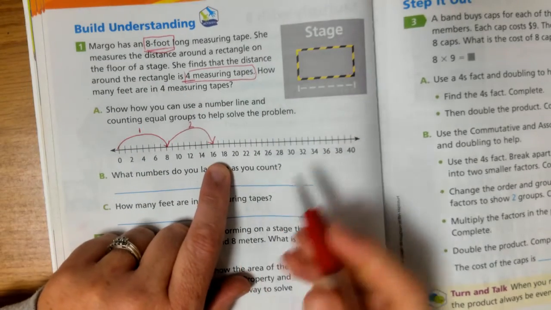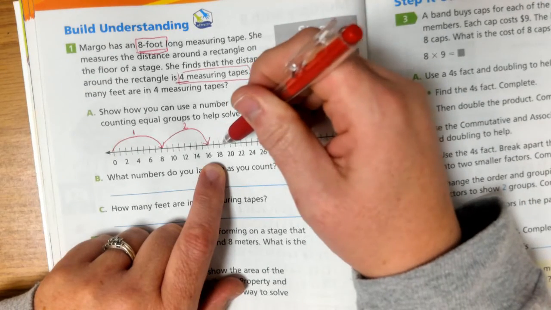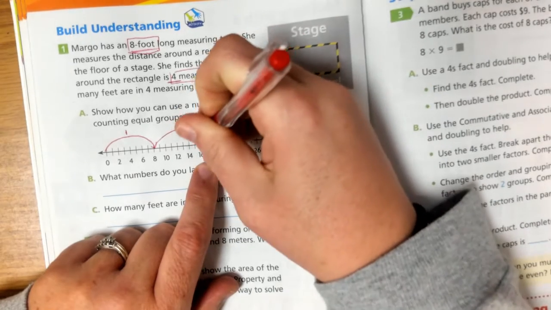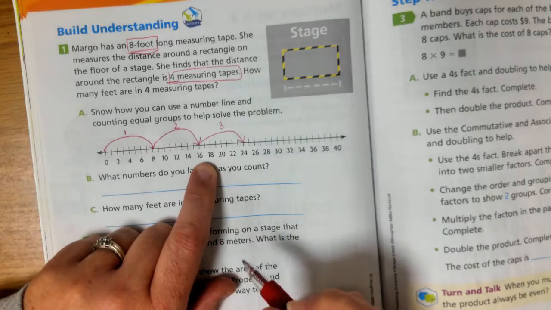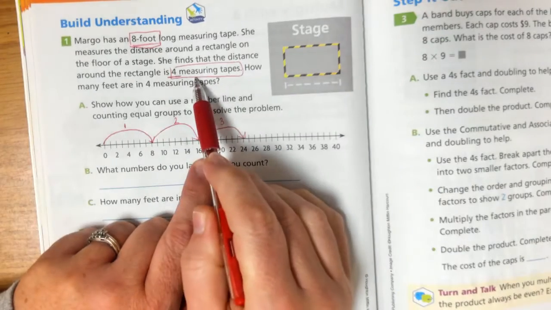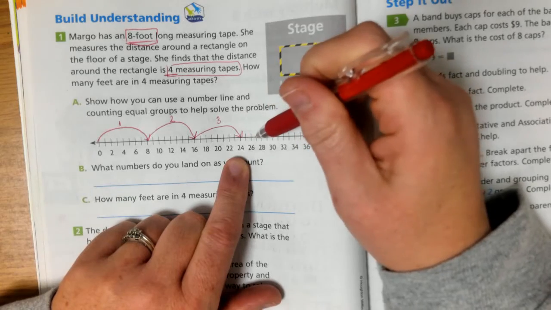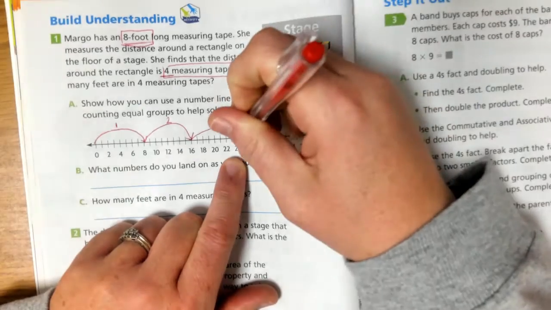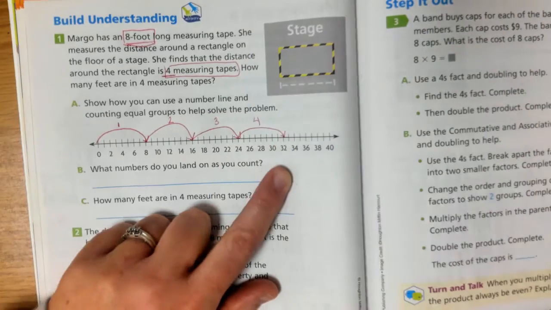Where's my third jump going to take me? 1, 2, 3, 4, 5, 6, 7, 8. My third jump is going to take me to 24. And I needed a total of 4 jumps, right? So I need 1 more jump. 1, 2, 3, 4, 5, 6, 7, 8. My fourth and last jump is going to take me to 32.